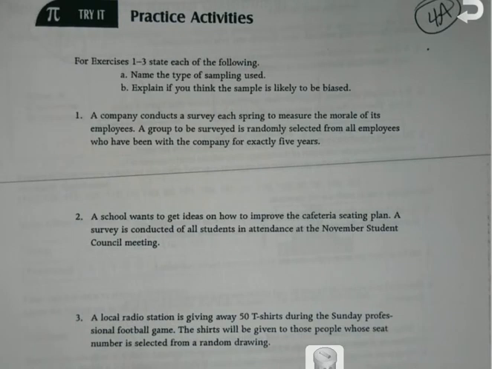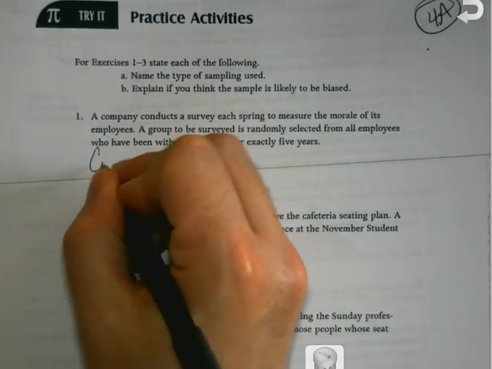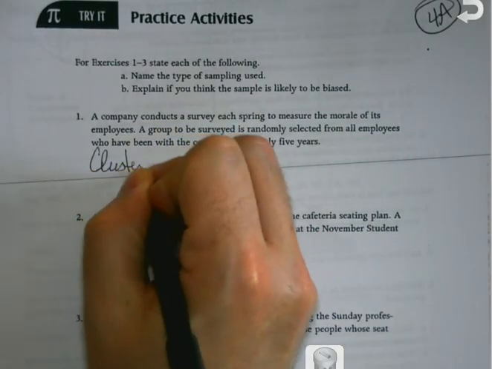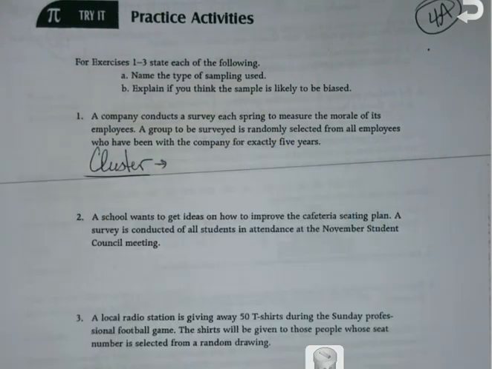Doesn't seem like that's completely random to me. Yes? It seems like it's cluster. And I think I would have to agree with that. Because again, when we look at cluster, it's a specific section of the population. So, I would agree with you. Looks to be cluster, because again, we're from a very specific population. Now, is that going to be biased?